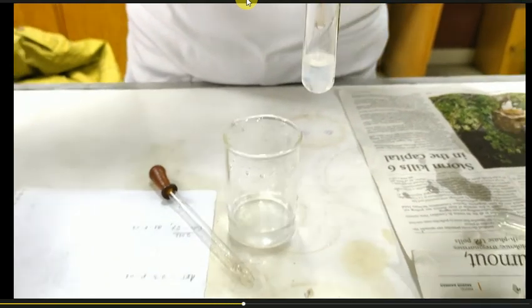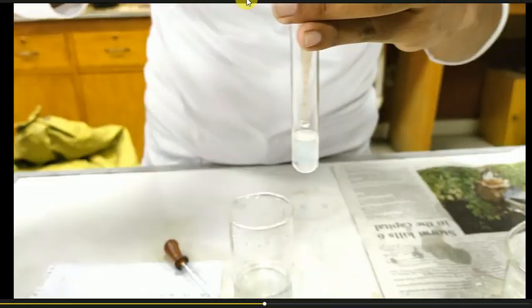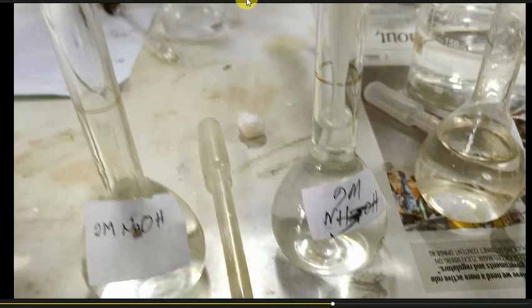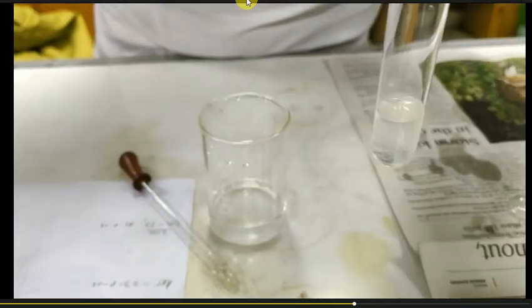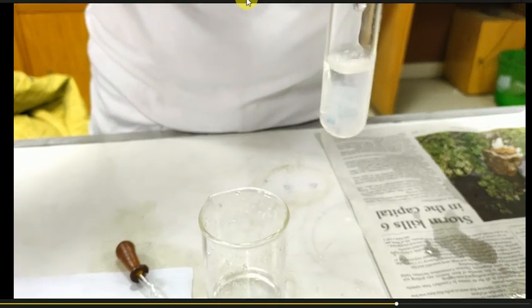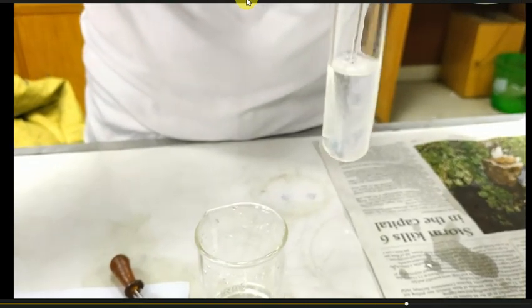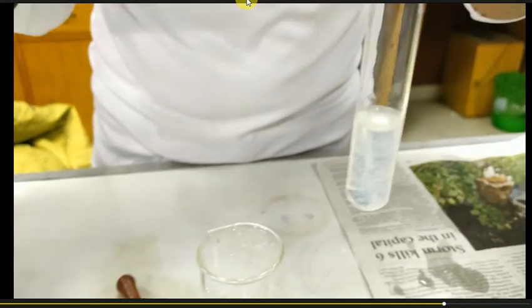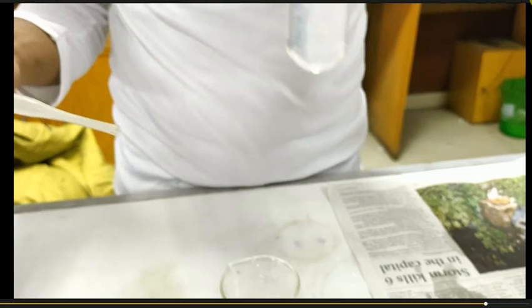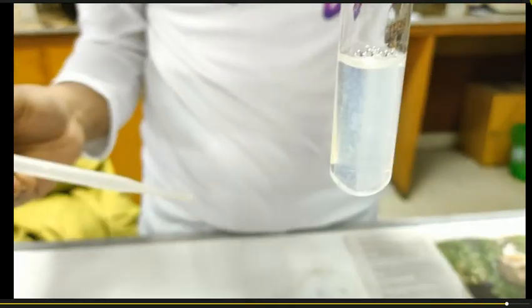Now in this case we are going to add 9M ammonium hydroxide to this precipitate. The precipitate doesn't dissolve. This is indicative of the presence of aluminum ion, and this also confirms the presence of aluminum ion.